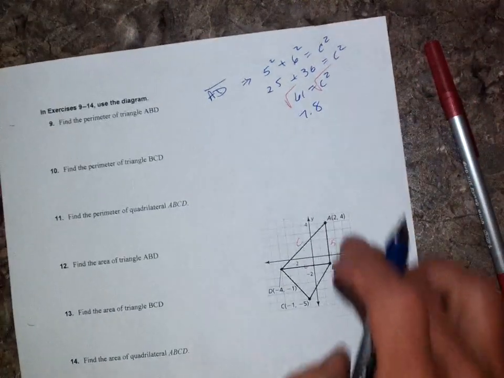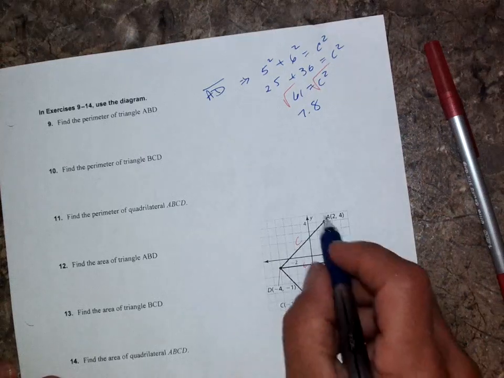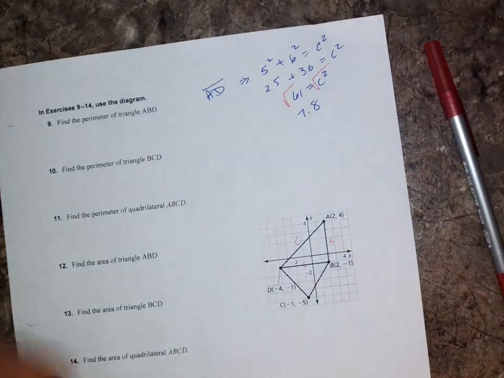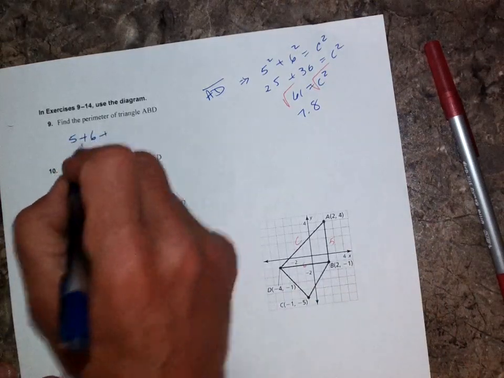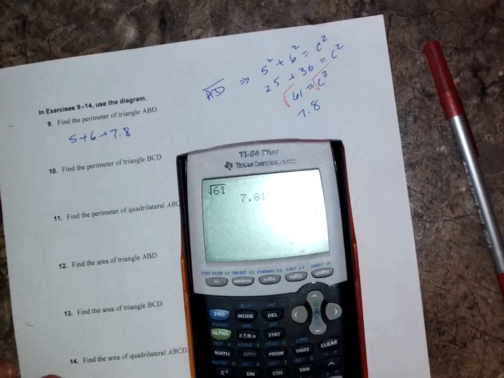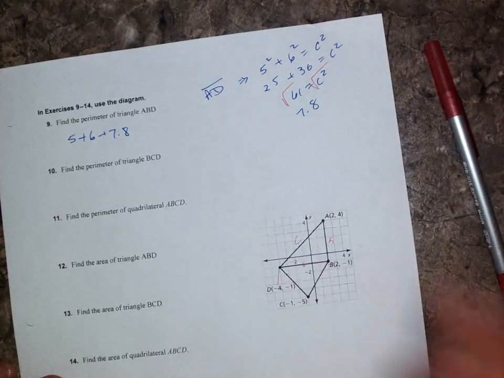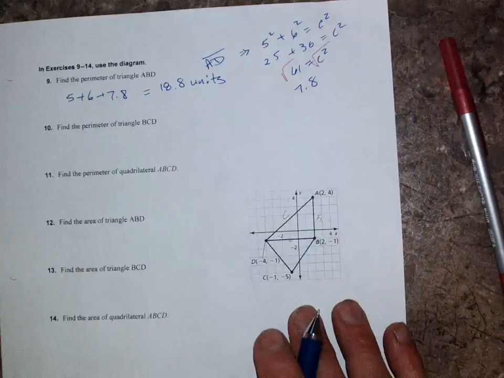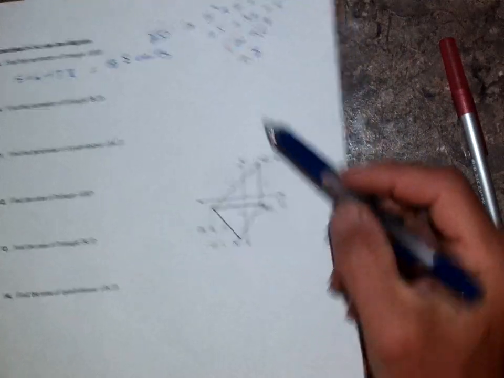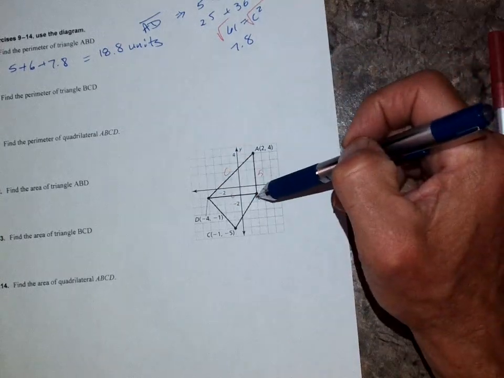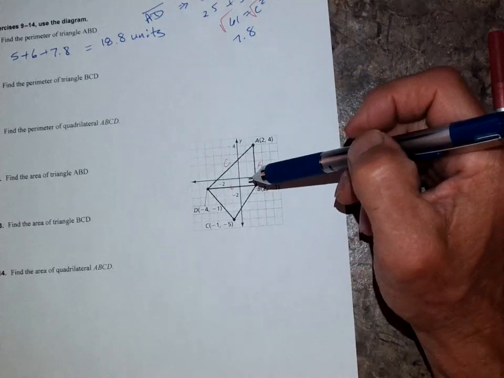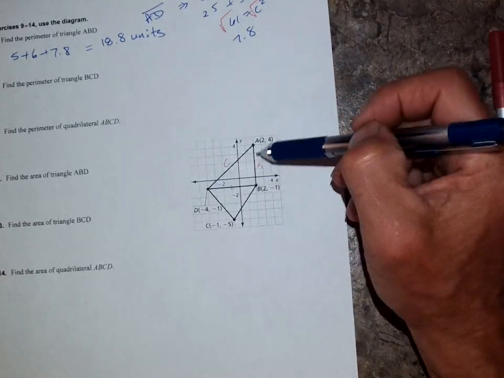So the perimeter of triangle ABD, all the way around, is going to be my 5 plus my 6 plus my 7.8. 5 plus 6 plus 7.8, and I get about 18.8 units. Then I'm going to leave the rest of this to you because it's in your homework. BDC, you're going to have to find these by the Pythagorean theorem.